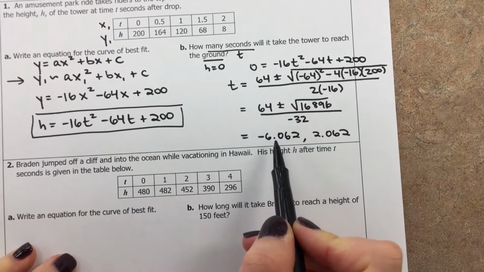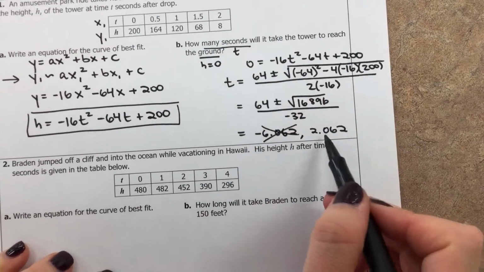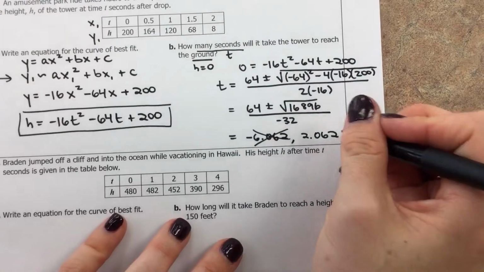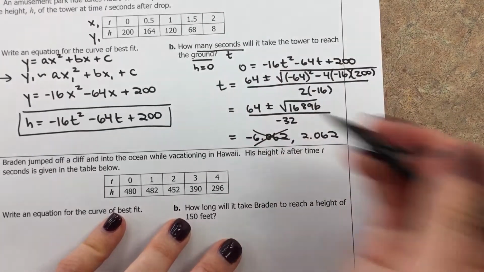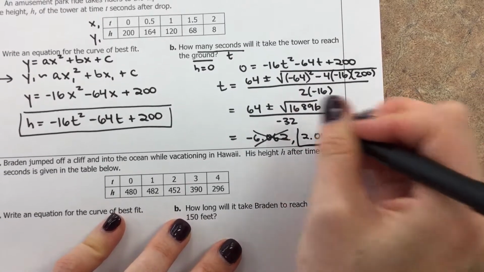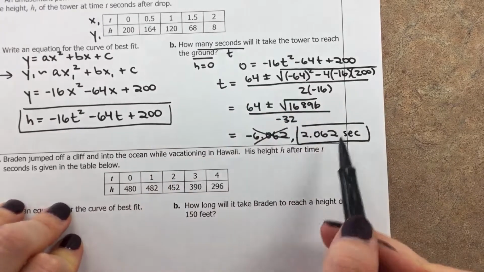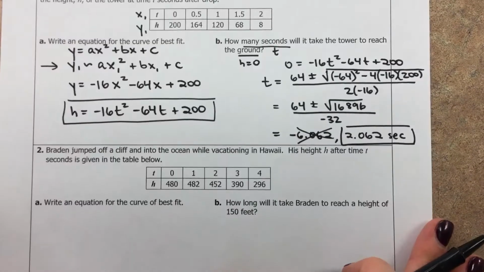So remember, think in terms of your context. A negative time wouldn't make any sense. We're talking about an amusement park ride. This answer makes no sense. This is just over 2 seconds. Okay, so go back. This is in seconds. So that would be our final answer. Which makes sense. It was almost on the ground here. So just like a tiny little bit later, it would be on the ground.